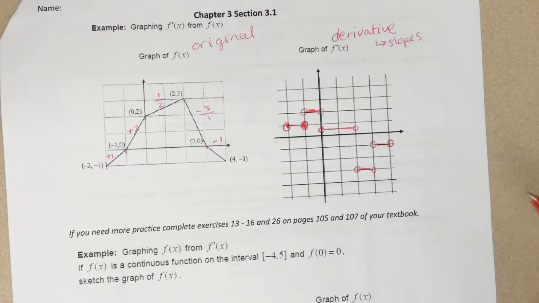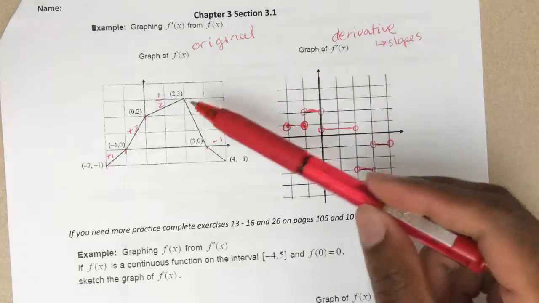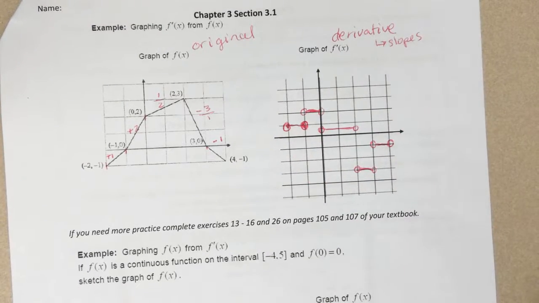So if you'd like more practice on going from original to derivative, please look at exercises 13 through 16 and 26 on pages 105 and 107 of your textbook.